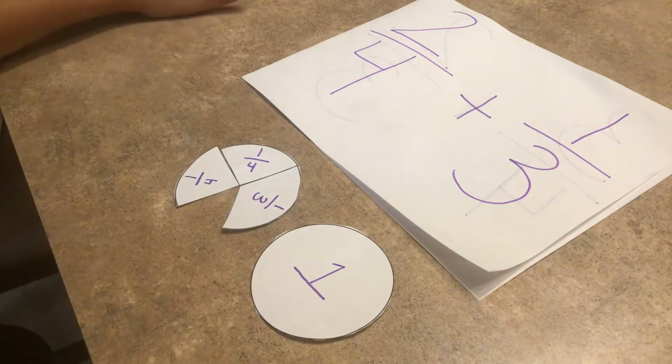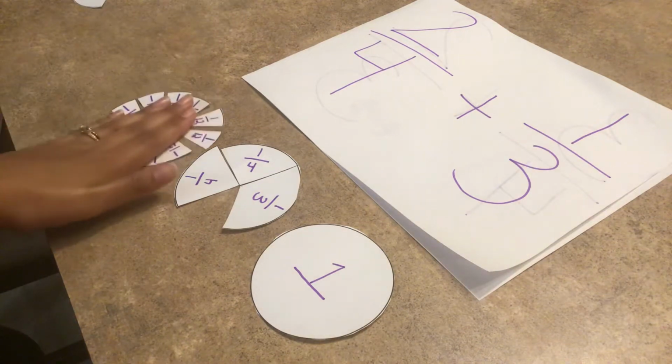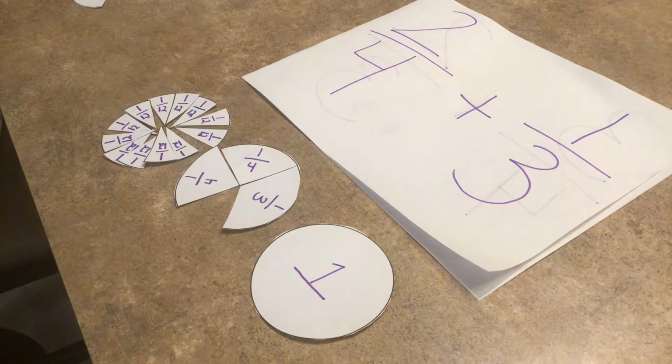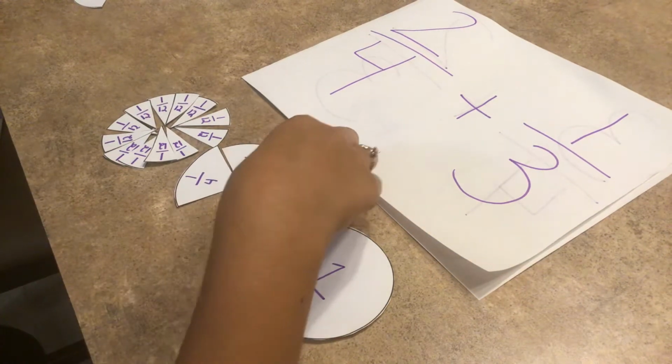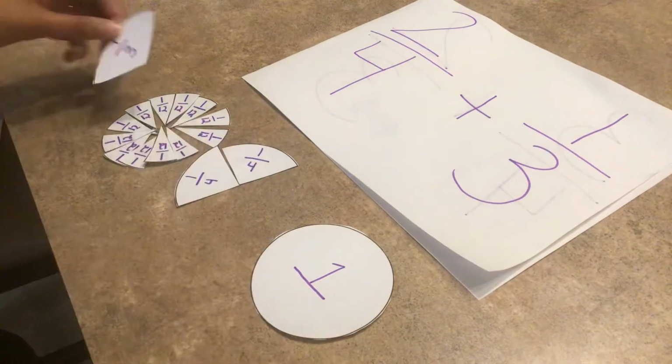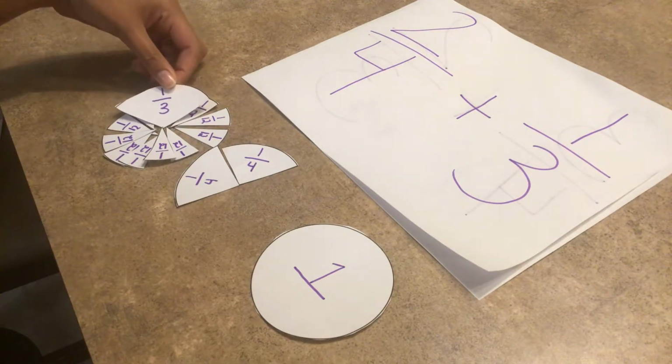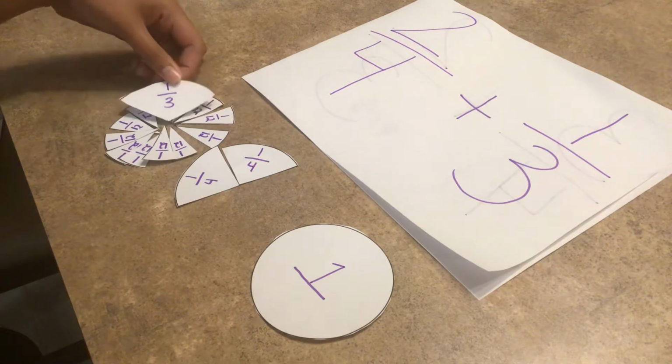Well, I have another circle that's split into 12s. So I'm going to take my 1/3 and I'm going to find a matching piece, an equivalent piece, to my 1/3 to use.